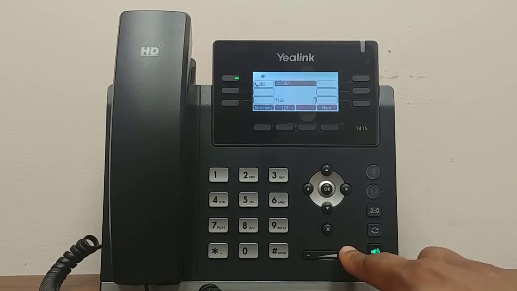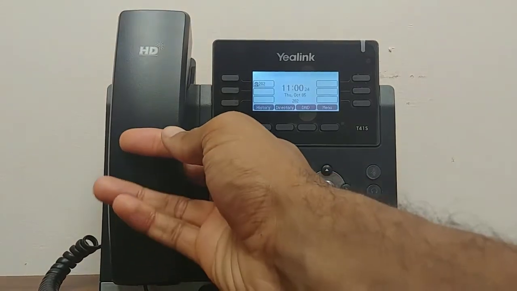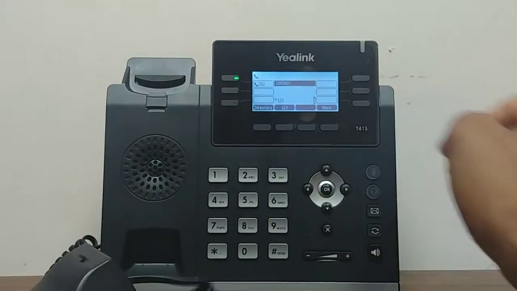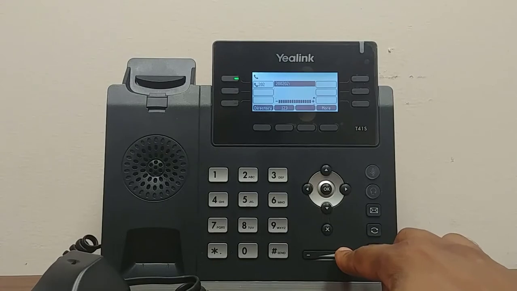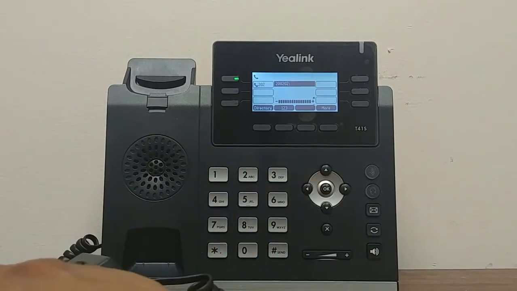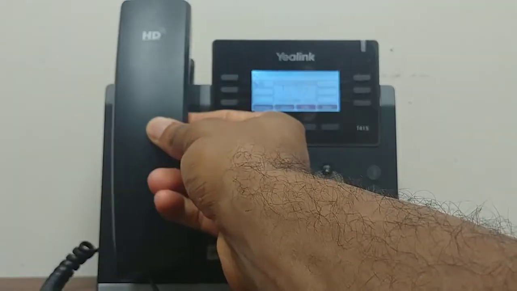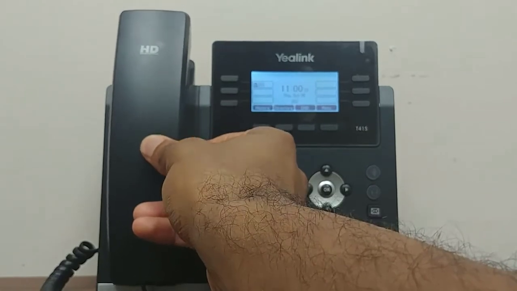This is useful for, say for example, if you can't hear your ringtone, your speakerphone, or your headset. So now I can configure the volume for the headset. Once you're done with everything, you can place the headset back, and that is good.